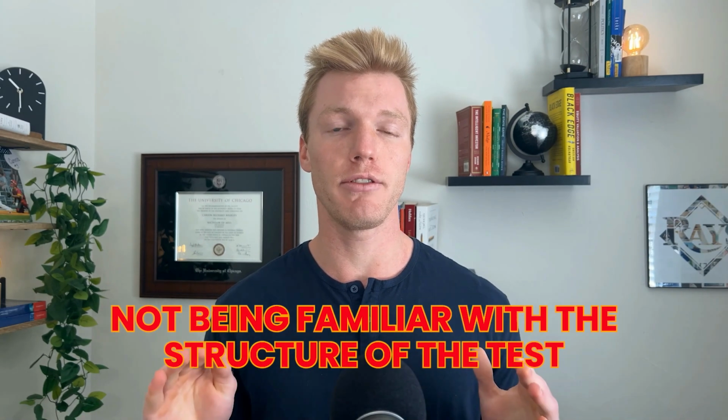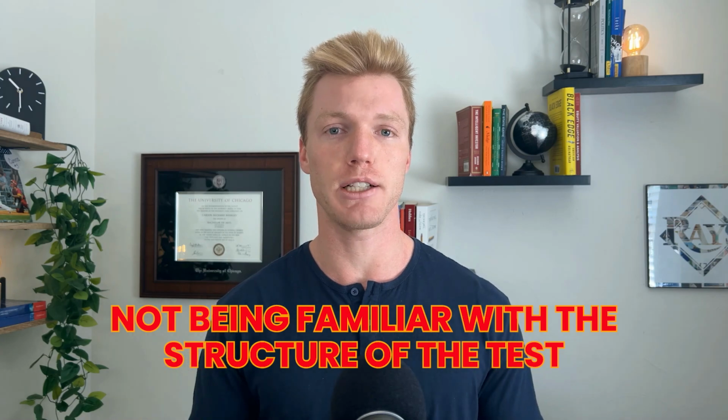And now, tip number 4 for getting the lowest possible ACT score. We're going to want to be as unfamiliar with the structure of the test that we possibly can be. We're going to want to have no idea what is tested on each section, no idea how many questions are on each section, or how much time we have to answer each question. This is going to ensure that by the time the test starts, we just have really no idea what we're doing, no idea how to approach the test, and it's going to leave us guessing on a lot of questions.